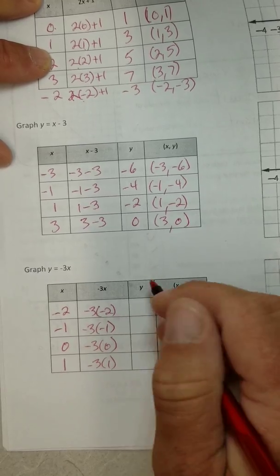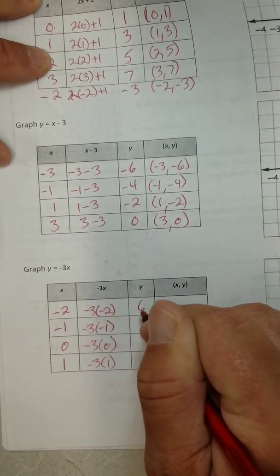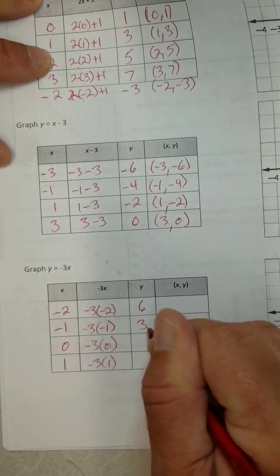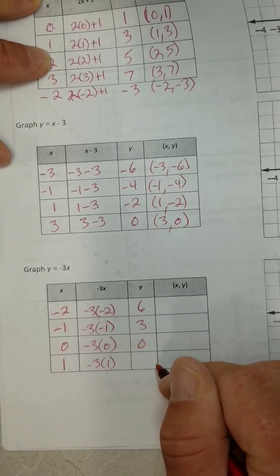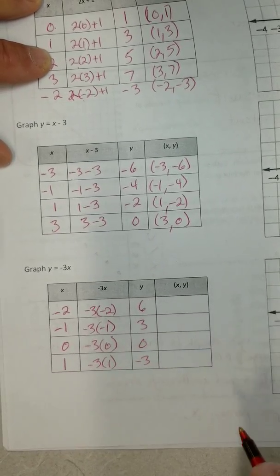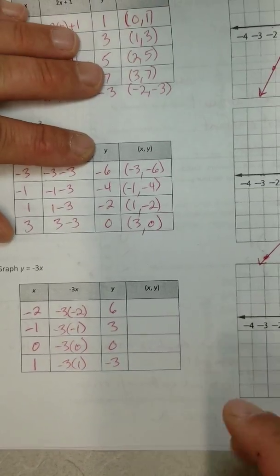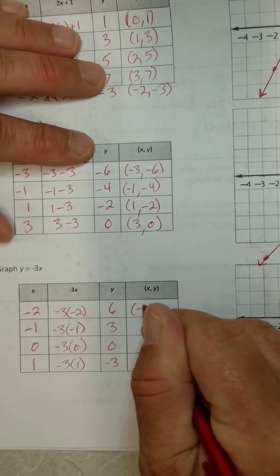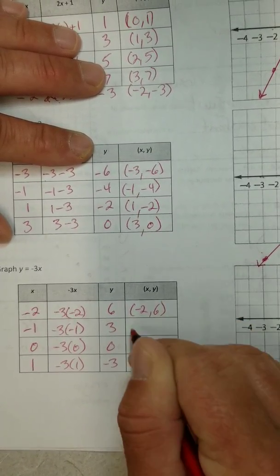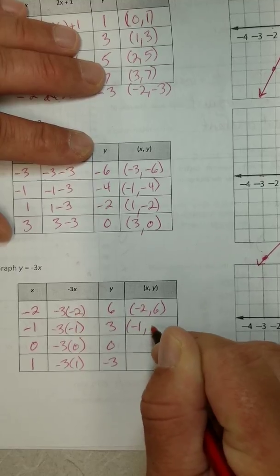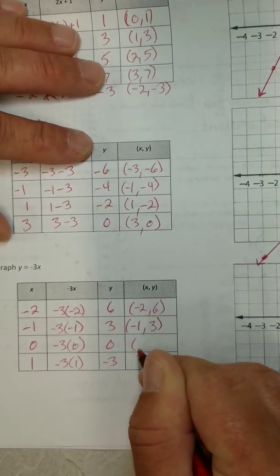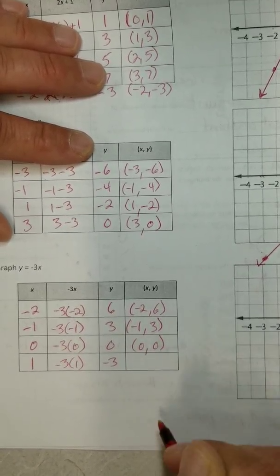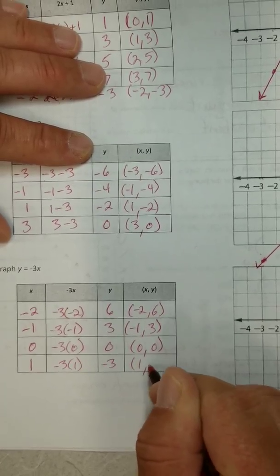That gives me the outputs of 6, 3, 0, and negative 3. That gives me the ordered pairs negative 2, 6, negative 1, 3, 0, 0, 1, negative 3.